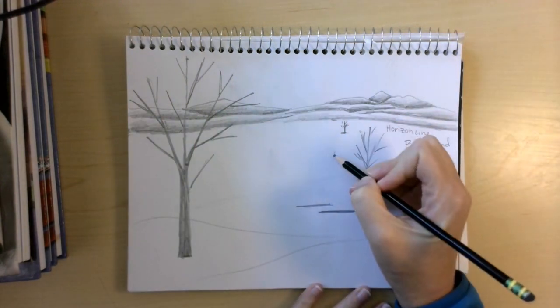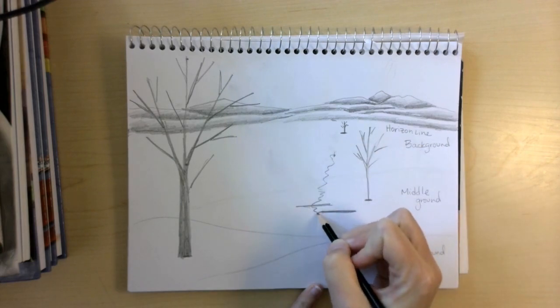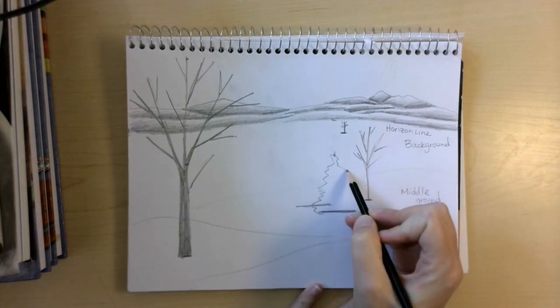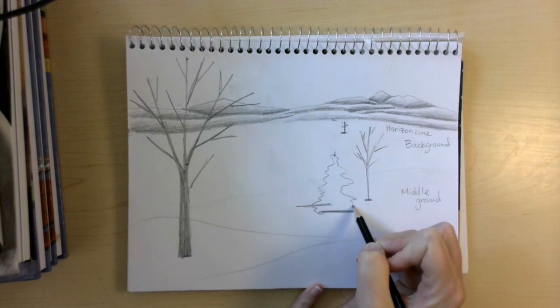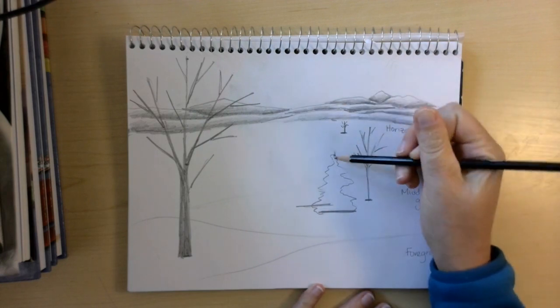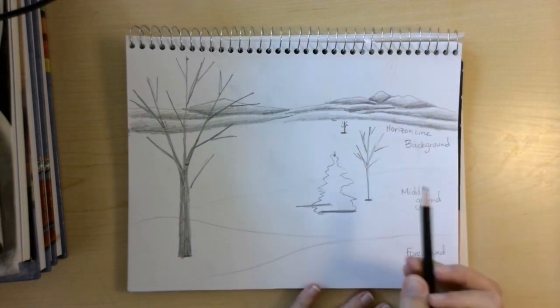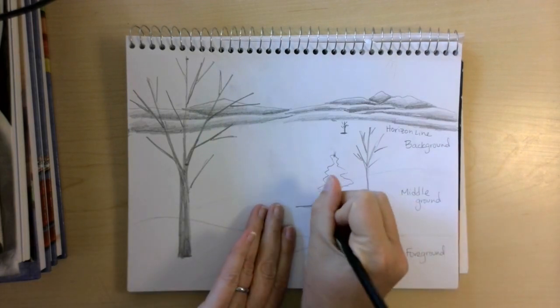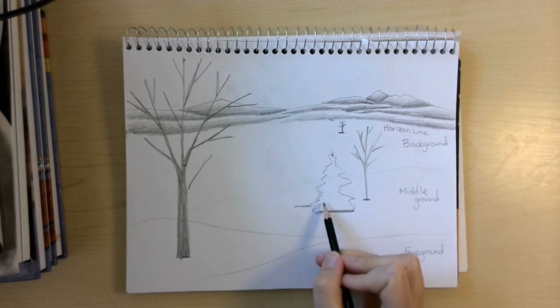Then I'm just going to kind of draw bumpy edges like this. And then pine trees, you don't want them to be too perfect. They're more interesting when they're not a perfect triangle, when the bumpy edges are kind of funky looking. And then I'm going to erase this because this tree is in front of that tree, so we can't see the bottom of this other tree.